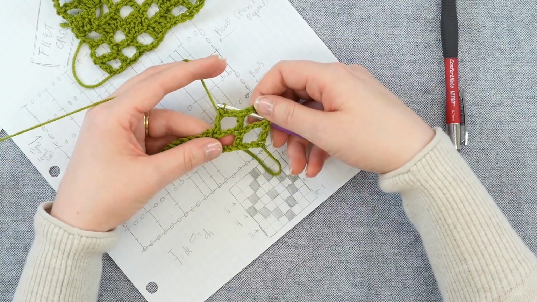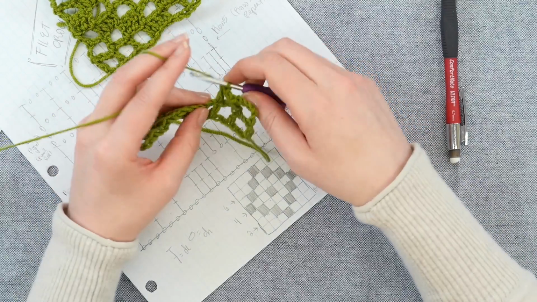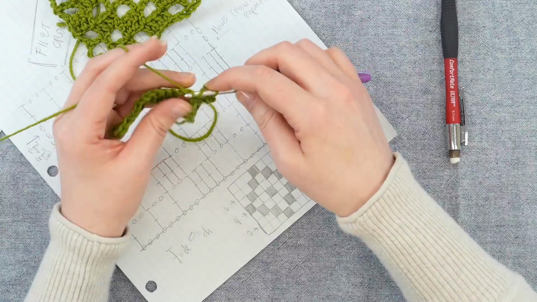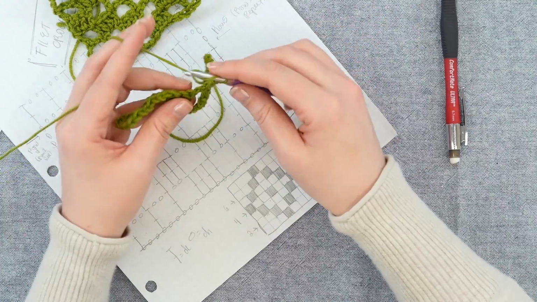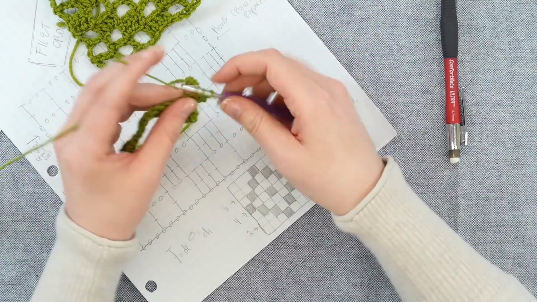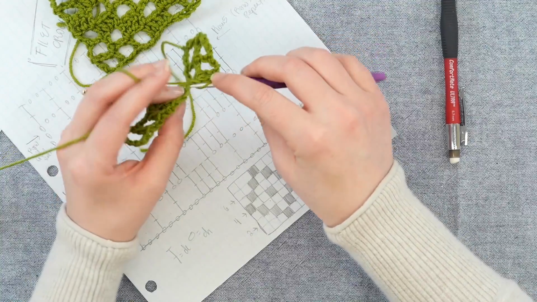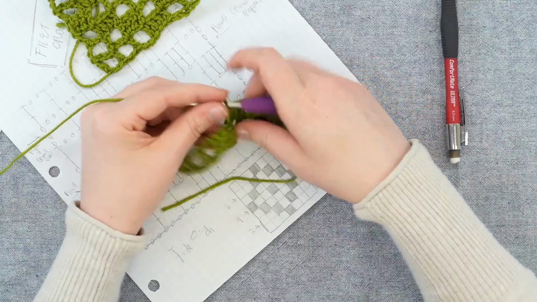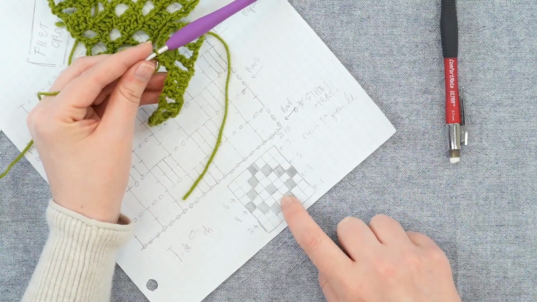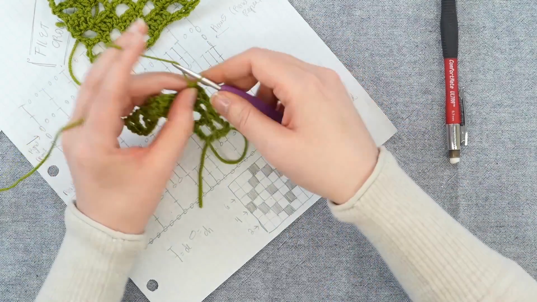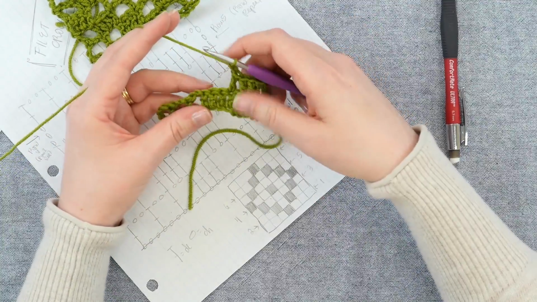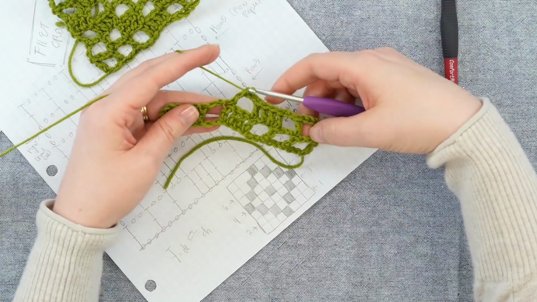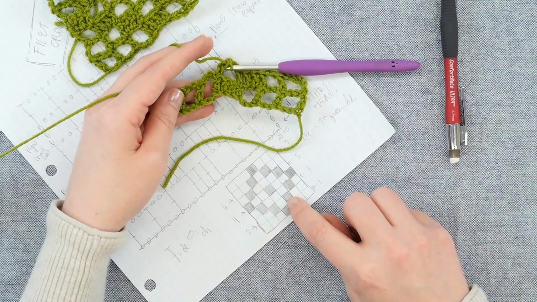Okay, we have our first 2 blocks. The third one is solid, so we'll do 3 double crochet. And I work into the chains instead of under the chain so that it'll be a little more structured. And then the center one here is empty, so chain 2 and double crochet. And then 1, 2, 3, 4, 5.